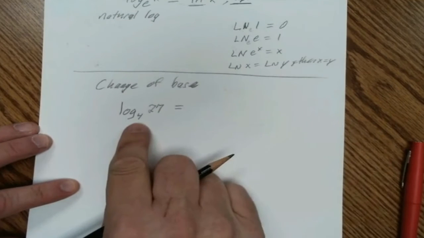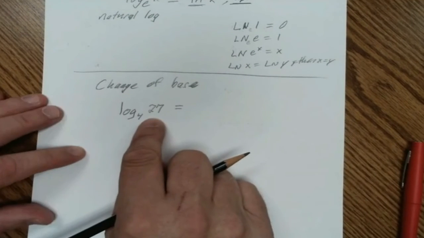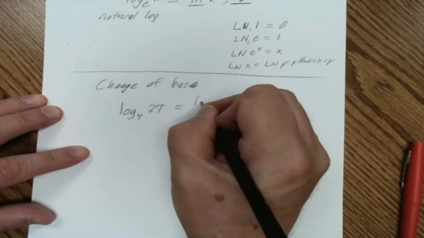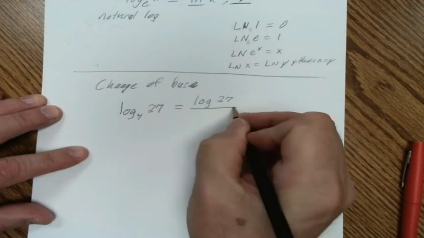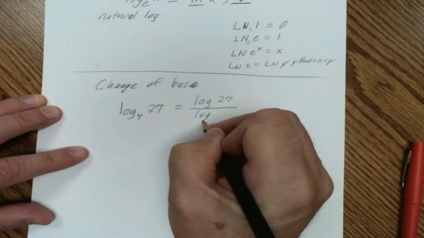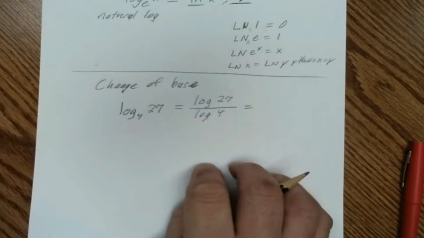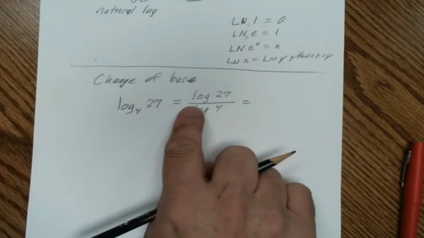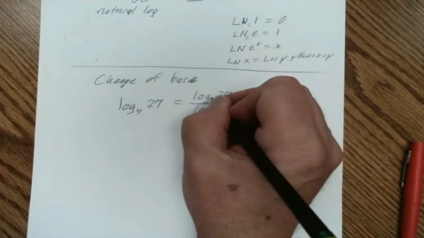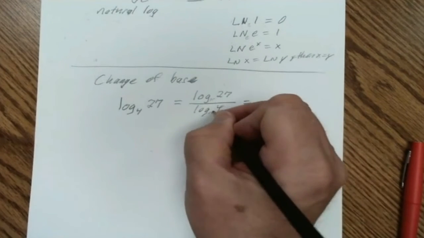If all we have is just a cheap calculator that just has log, then we can solve this by using this formula. We take the log of 27 and divide it by the log of 4, and that will give us the same answer as the log base 4 of 27. Just doing this in the calculator means these are both base 10, because I didn't give them a base, right? Those are both base 10.